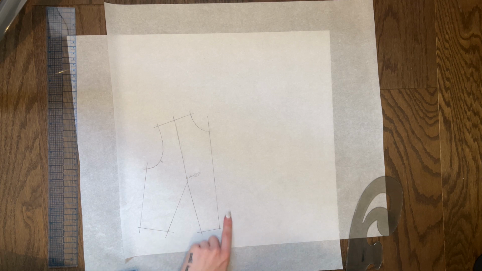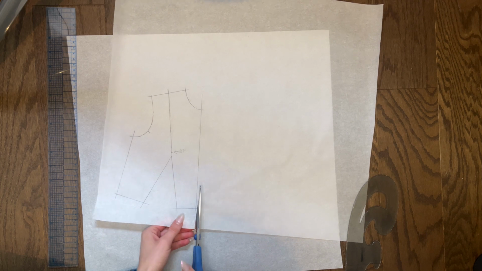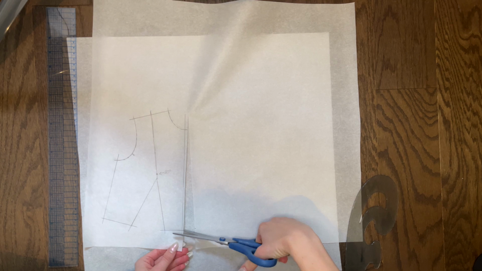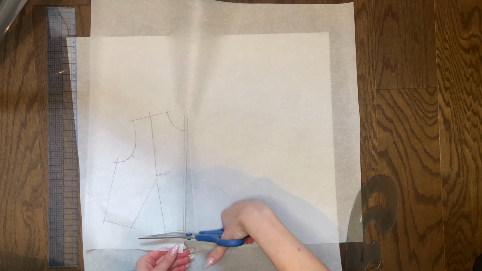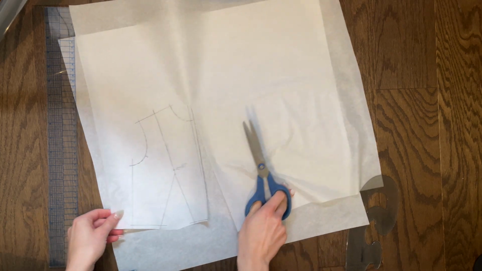So at this point, we're ready to cut this out. So I'm going to go ahead and just bubble cut this out. Just so it's easier to work with, like for slash and spread, and to keep your patterns neat, I like to just do a bubble cut. And I like to bubble cut instead of cutting on the line because I don't want to cut off all my lines, and I want to be able to see what I'm doing later.